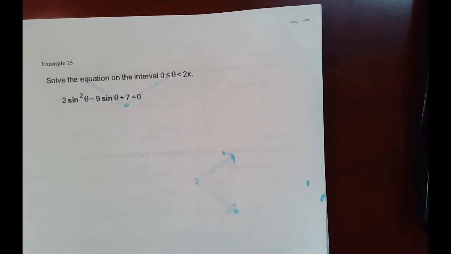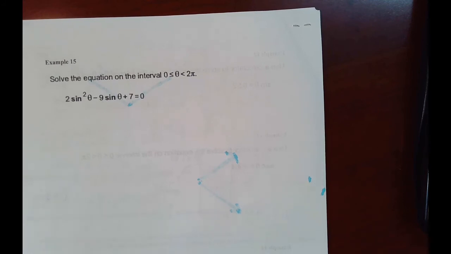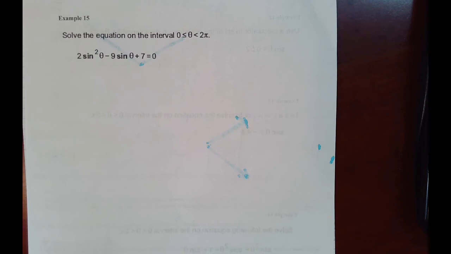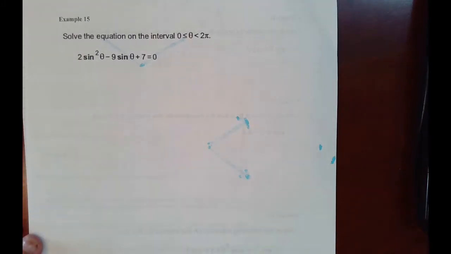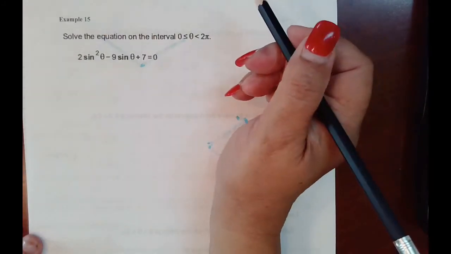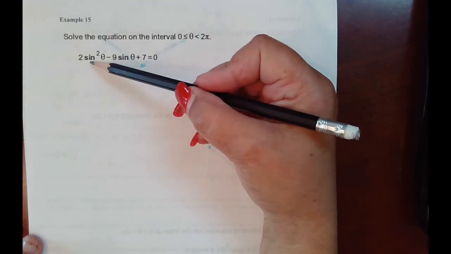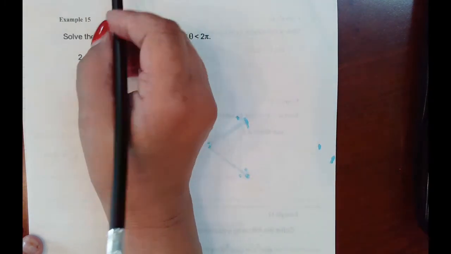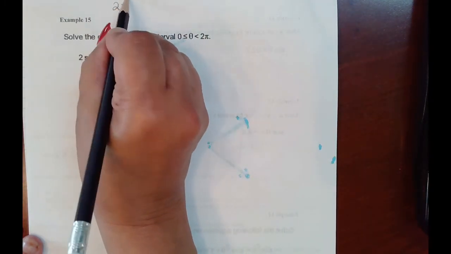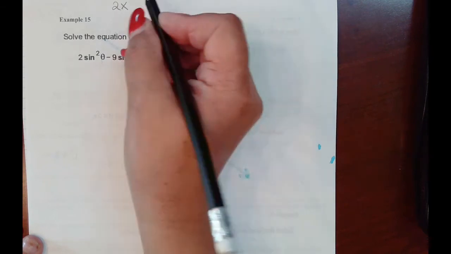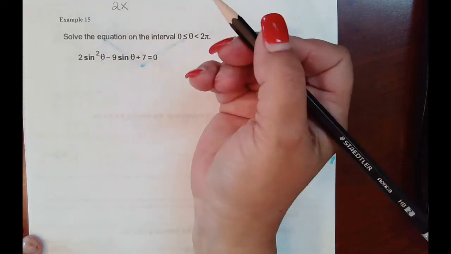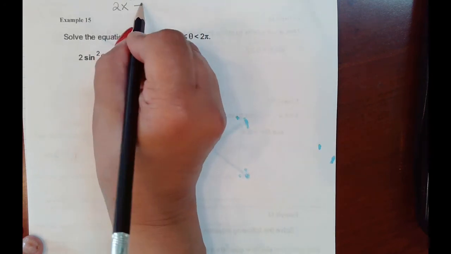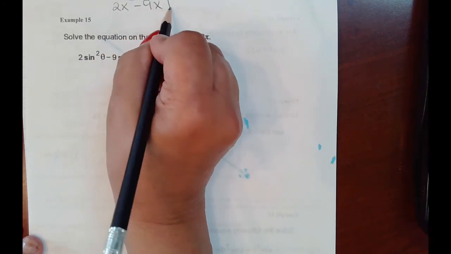and that is example 15. So this one is just a different kind of factoring, but it is also second degree. This kind of factoring would be the same thing as, just imagine that instead of sine for your unknown, you had an x. It would just look like this: 2x squared minus 9x plus 7. If the unknown is just sine of theta, then this would be x squared, this would be your linear term, and this would be 7.